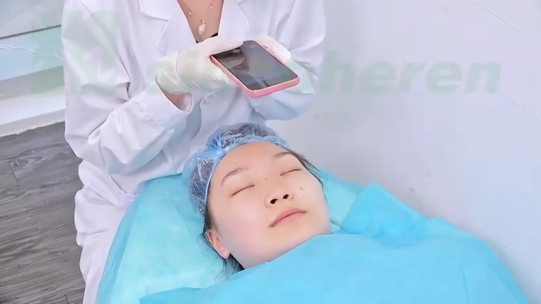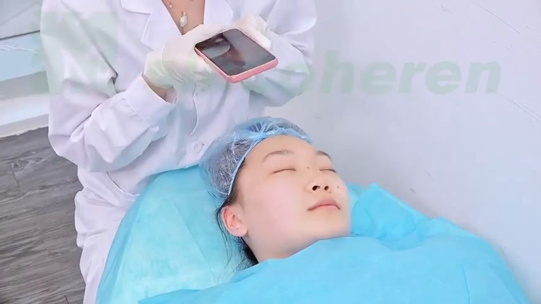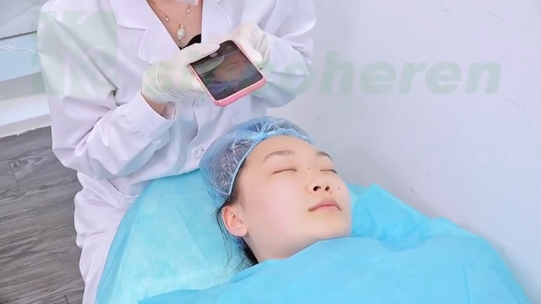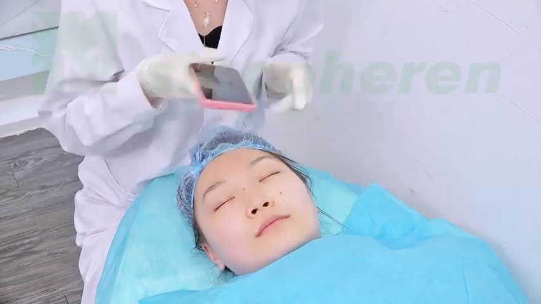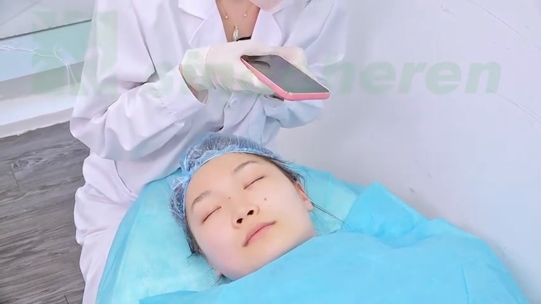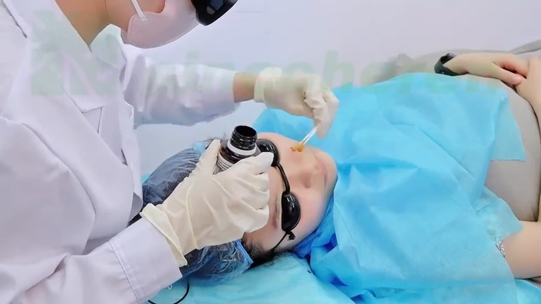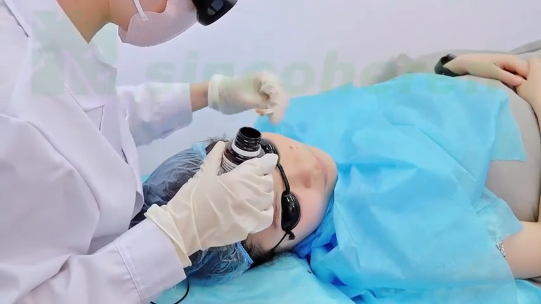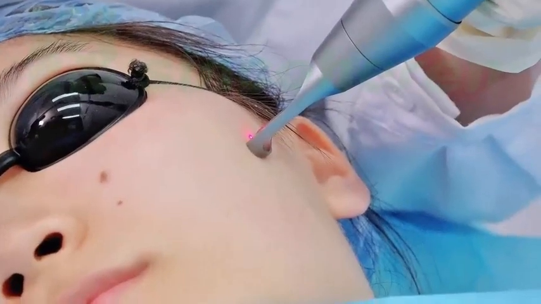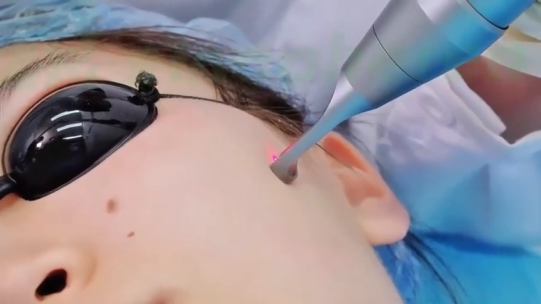The doctor is taking photos of the patient. After doing the clean work, the doctor should take photos. We recommend using a skin analyzer to take photos. The doctor is disinfecting and cleaning the treatment area. Before treatment, the doctor is doing sensitiveness testing.